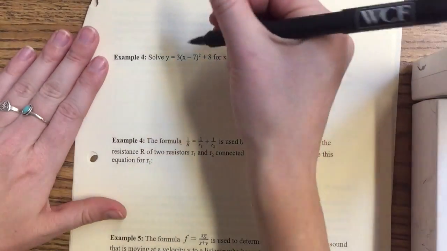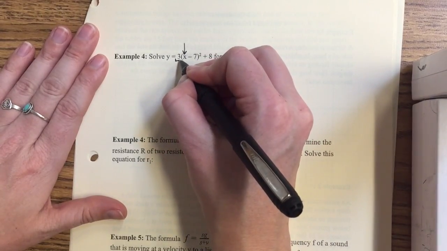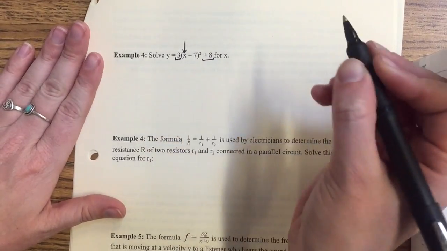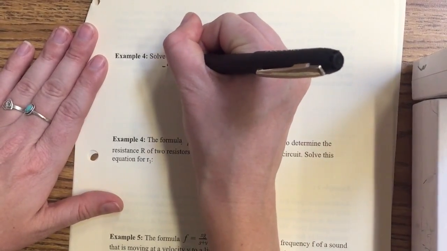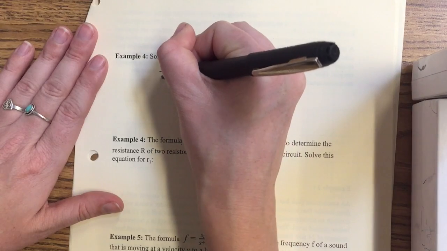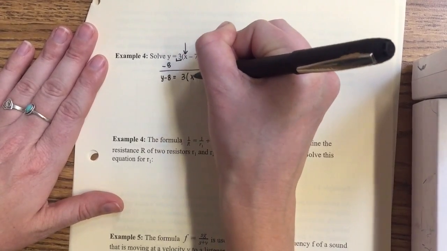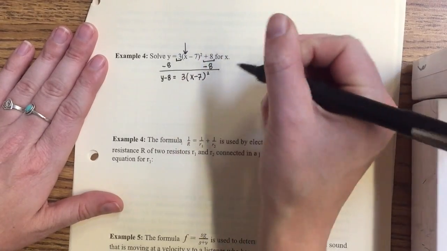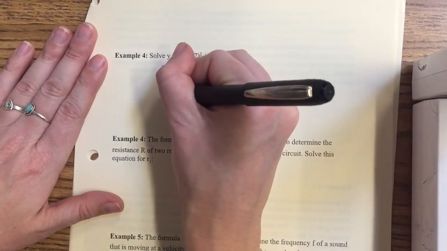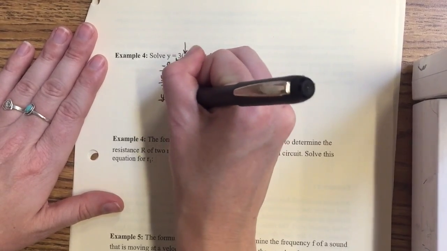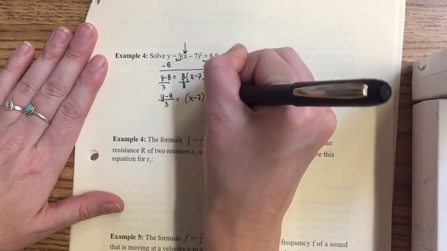Example 4, solve for x. I have a 3 outside of the parentheses and a plus 8 outside that I need to move. We are going to minus the 8 first. That gives us y minus 8 equals 3 times x minus 7 squared. Divide by the 3 to get that gone. That goes away and leaves us with x minus 7 squared.